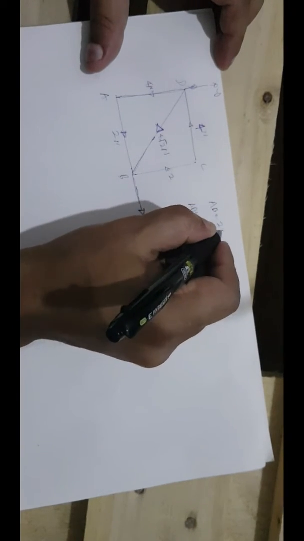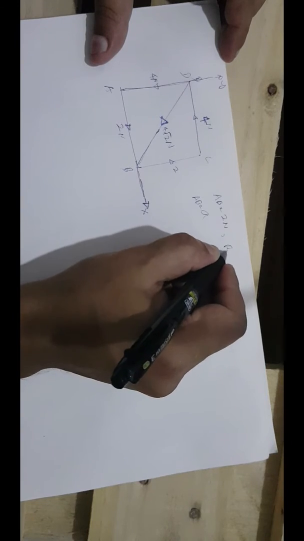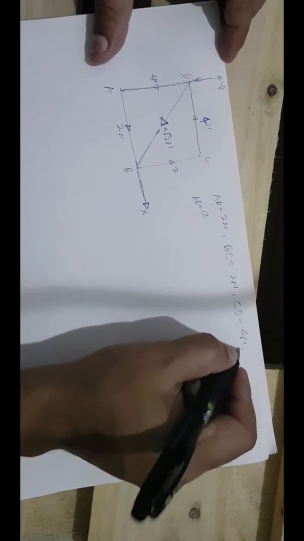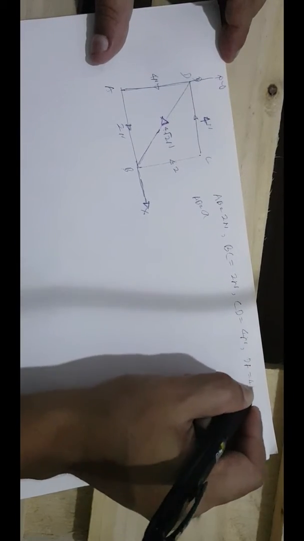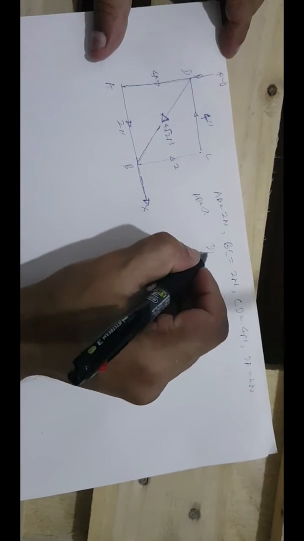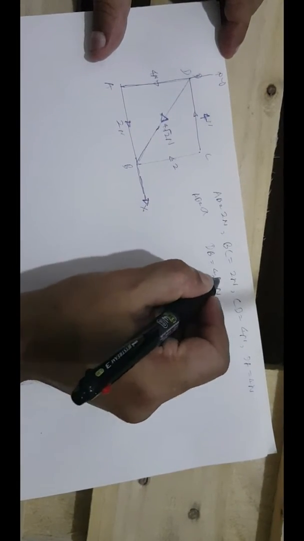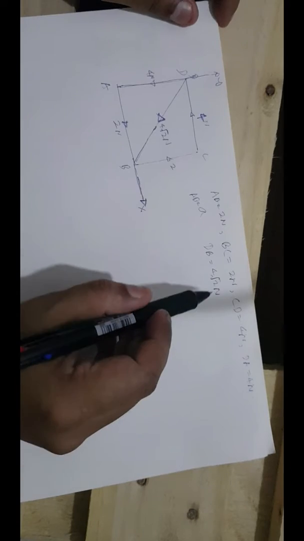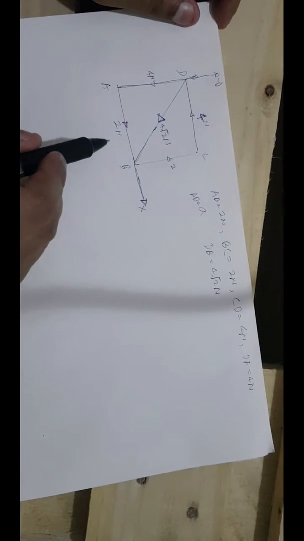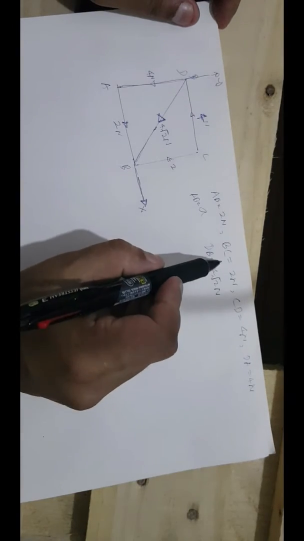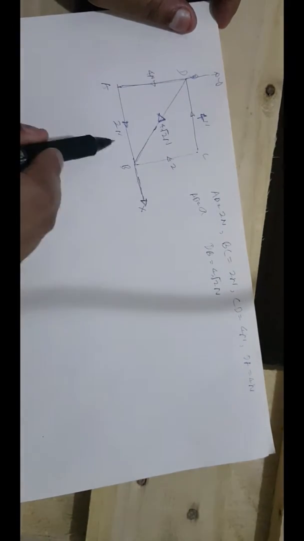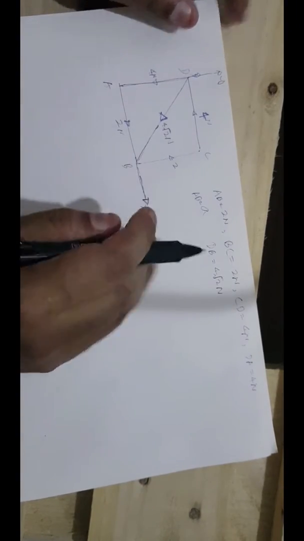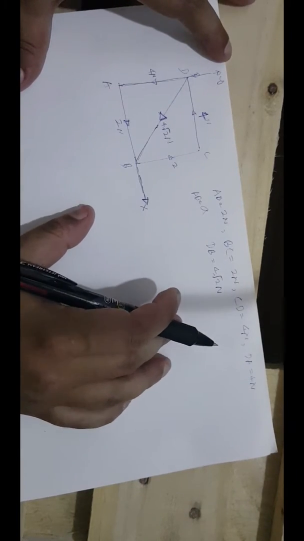AB equals 2 newtons, BC equals 2 newtons, CD equals 4 newtons, DA equals 4 newtons, and DB equals 4 root 2 newtons. So you have to sketch this according to the given details. Make sure you sketch it right. If the force is given as BC, then you have to mention the arrowhead such that the arrow goes from B to C. So this is the first step: sketch the figure correctly.